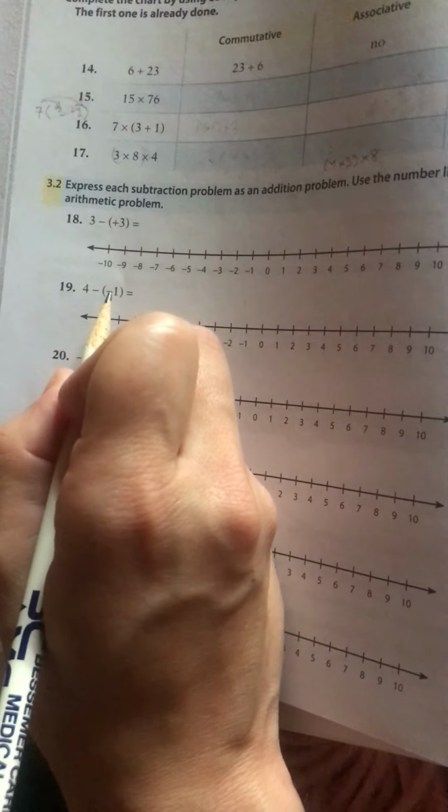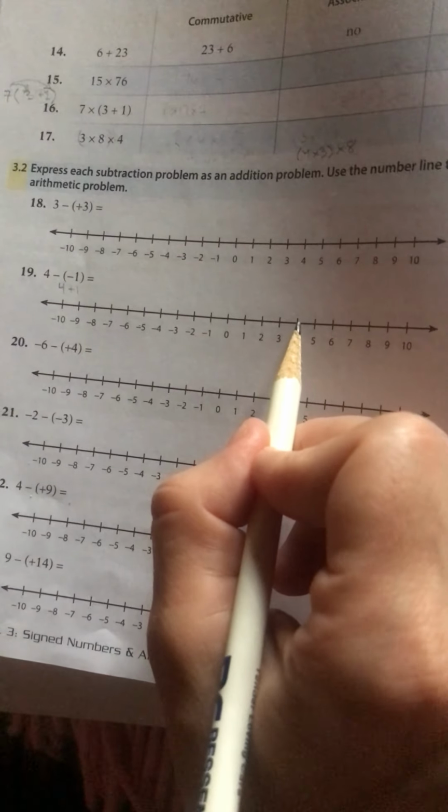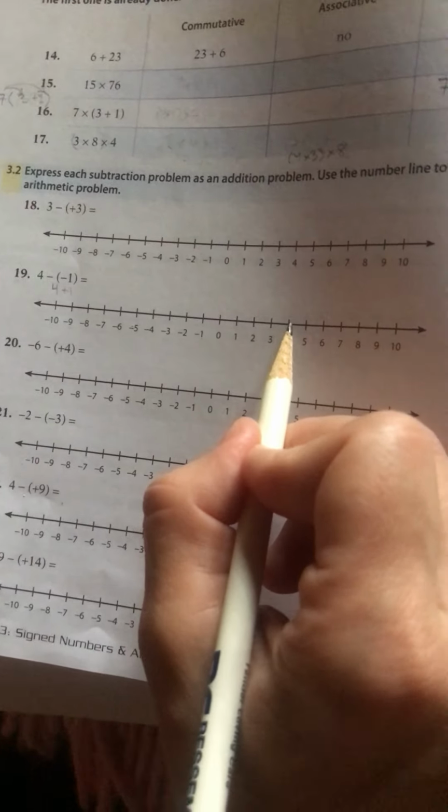I'm not sure if that's how they want you to do it, because they want you to find it on the number line. So let's start at positive 4, and let's go minus a negative 1, so it means the opposite of a negative 1. Well, the opposite of a negative 1 is a positive 1. That's all I can think to do, is just like that. I'm not entirely sure how they want you to do these.